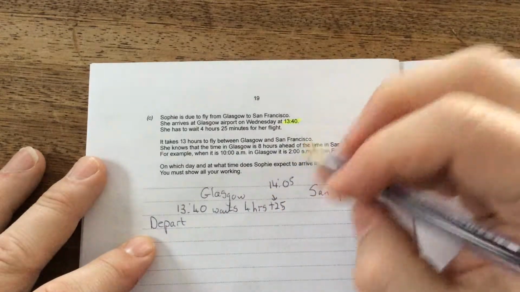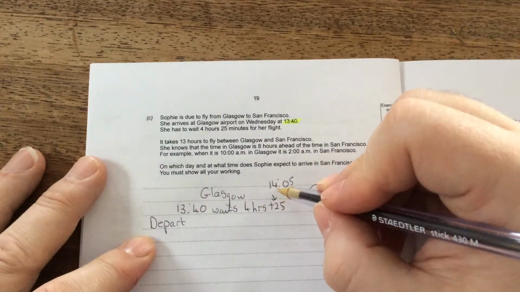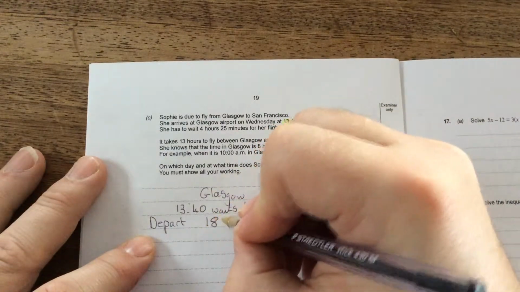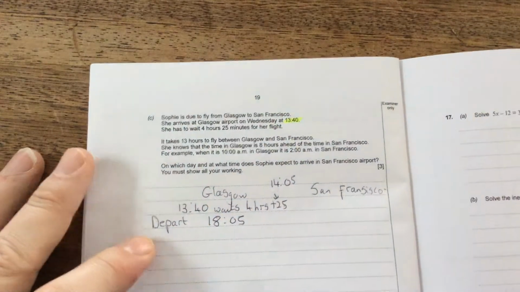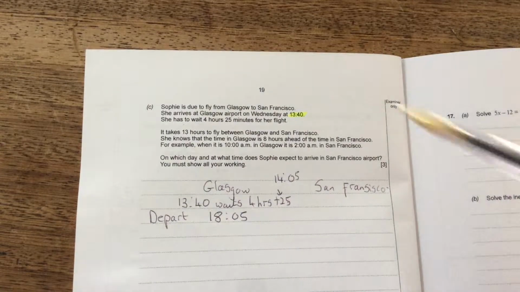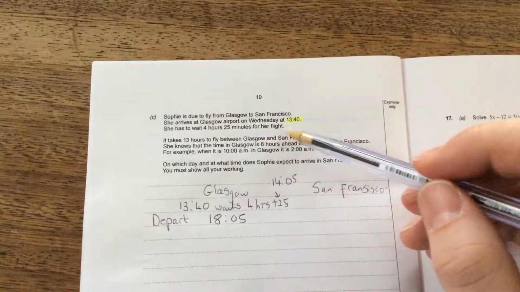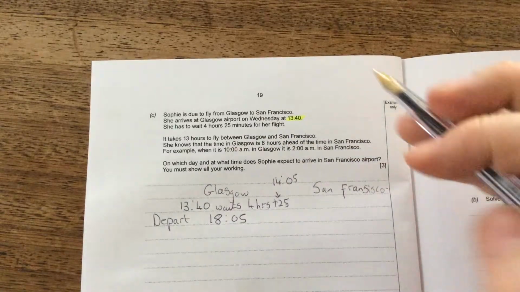I've got another 4 hours to wait. So the 4 hours would be 15:05, 16:05, 17:05, 18:05. So she's departing Glasgow at 18:05. It takes 13 hours to fly from Glasgow to San Francisco.